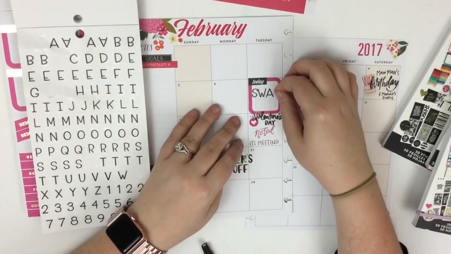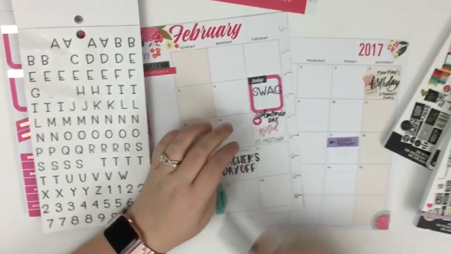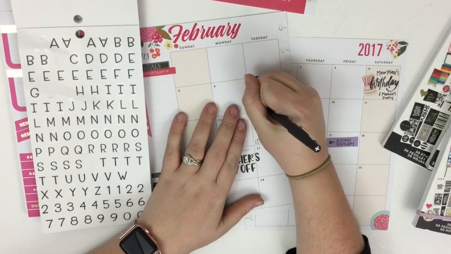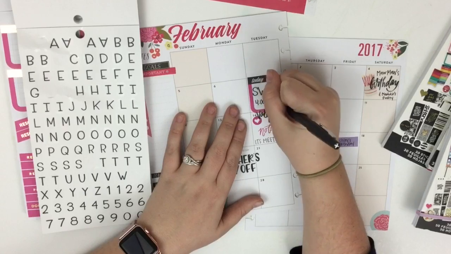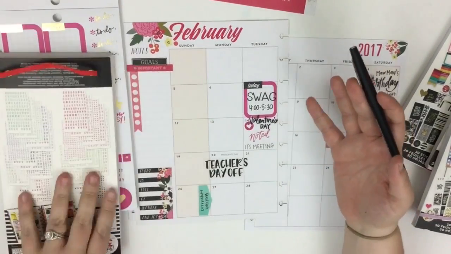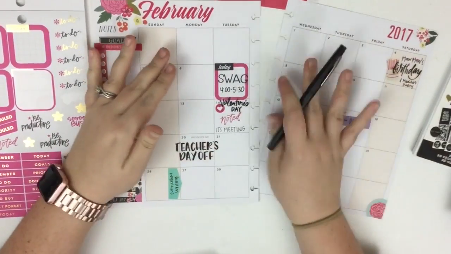So anyway, I'm gonna write down swag. And swag is from 4 to 5:30. So I'm just gonna notate the time here. And this is not my work planner, but as you can see, I still notate work events in this planner.